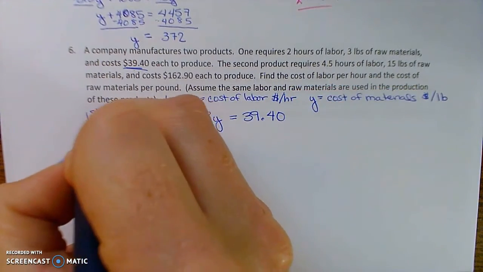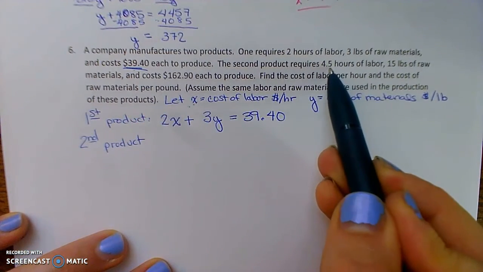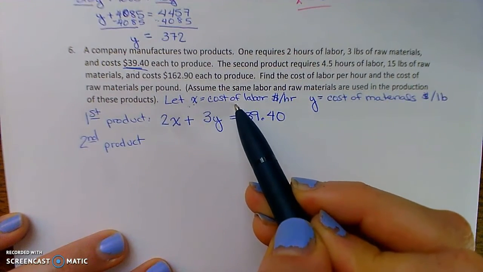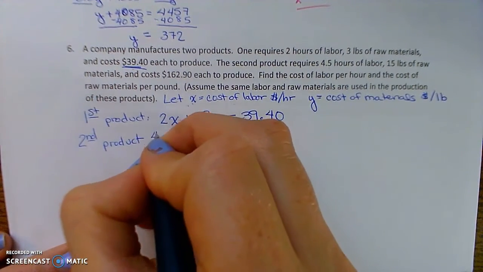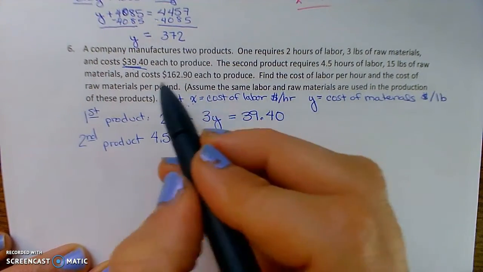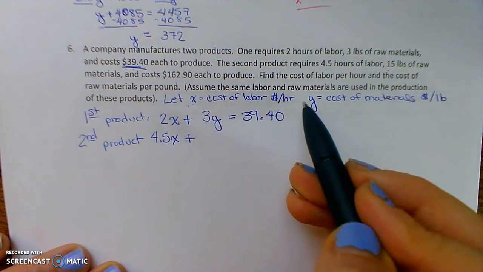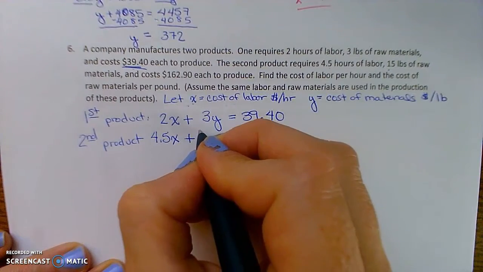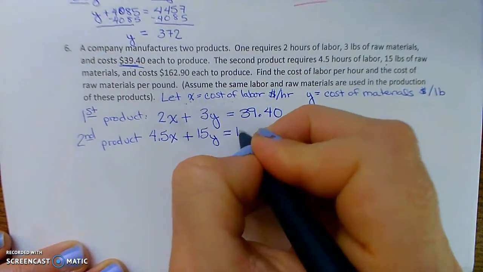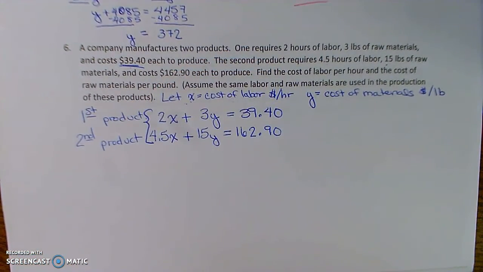And for our second product, the total cost can be broken down in terms of hours times the cost per hour. So that'll be 4.5 hours times X dollars per hour, plus the cost of the raw materials, which is 15 pounds of raw material, and supposing they cost Y dollars per pound, so that'll be 15Y. And that total should add up to $162.90. So here's my system of equations.